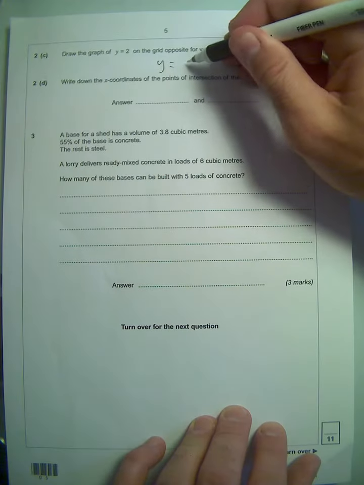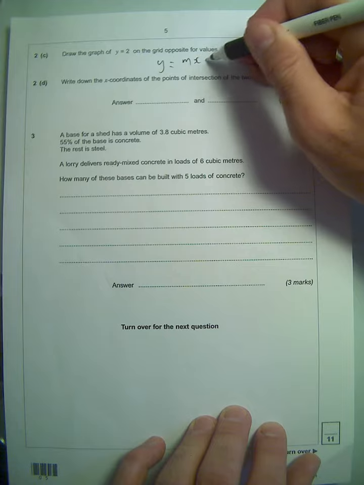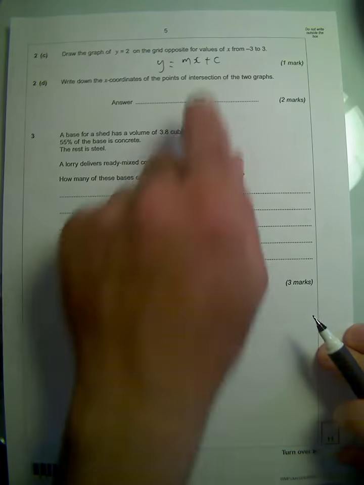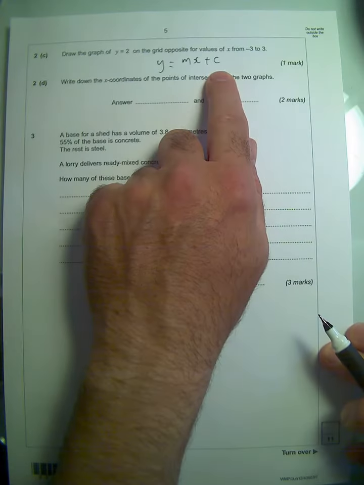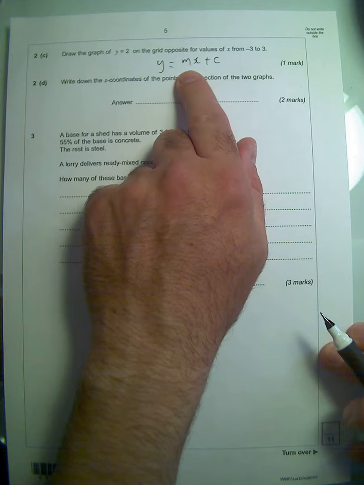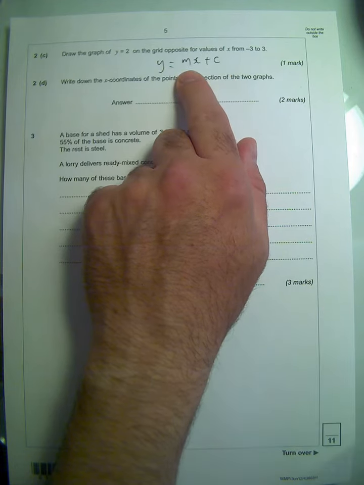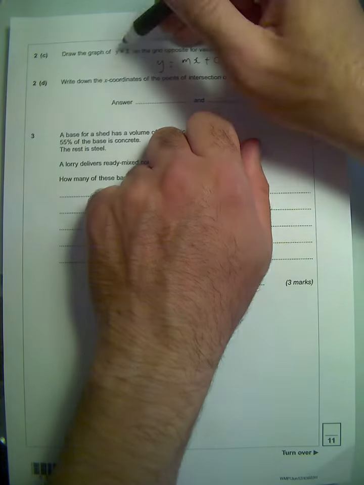Okay, the second part of this question then. Draw the graph of y equals 2 on the grid opposite, for values of x from -3 to 3. Well, y equals 2 is a straight line. You're used to straight lines having the format y equals mx plus c, where the plus number on the end is where it cuts, and the number in front of x is the gradient, how steep it is. This is a bit different because it just says y equals 2.